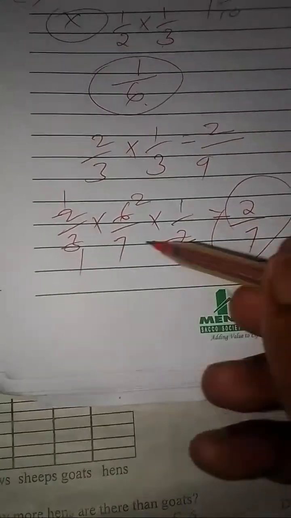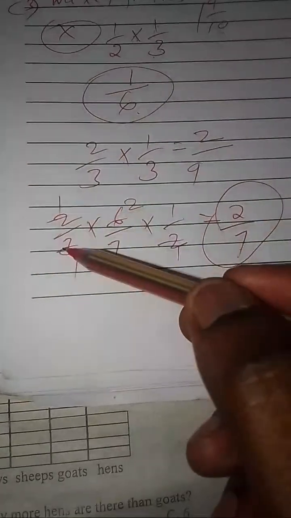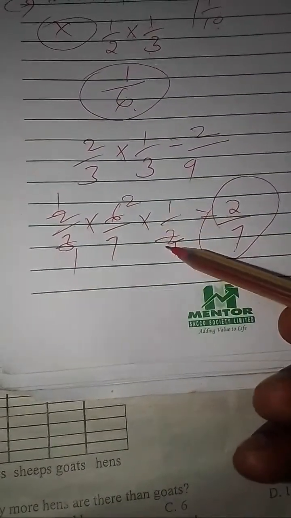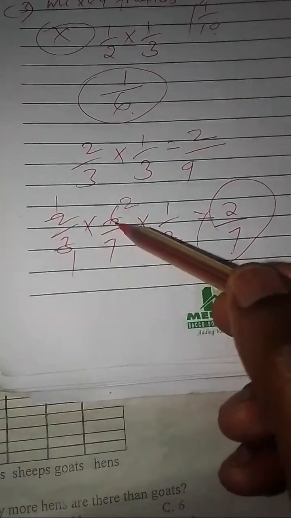So this one is for when you are given several fractions to work out: 2 over 3 multiplied by 6 over 7 multiplied by a half. Then from there you just cancel. 2 here once, 2 goes into 6.